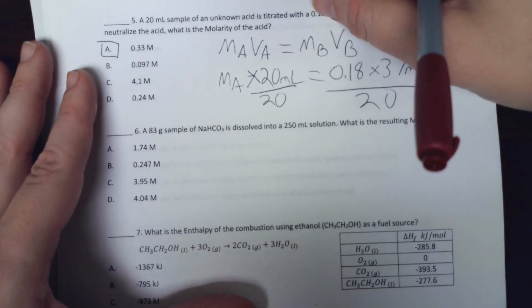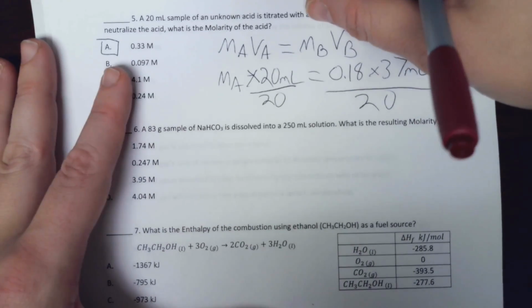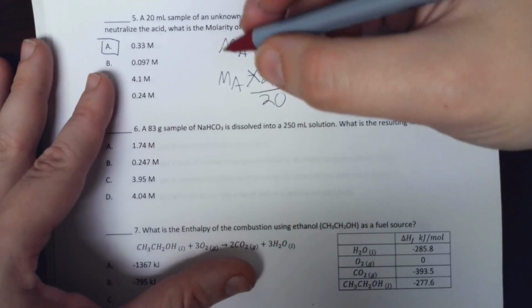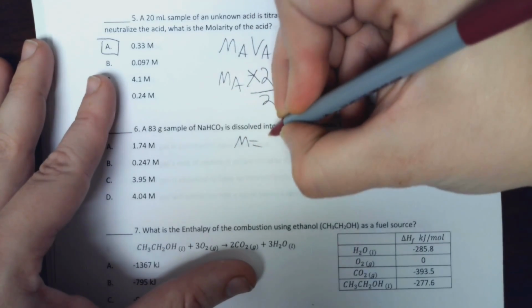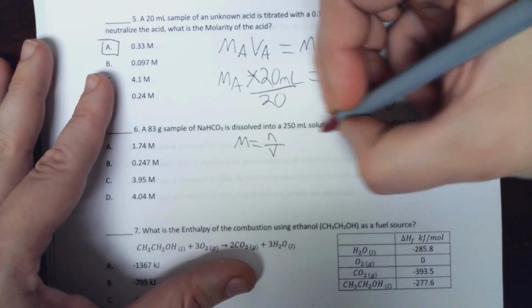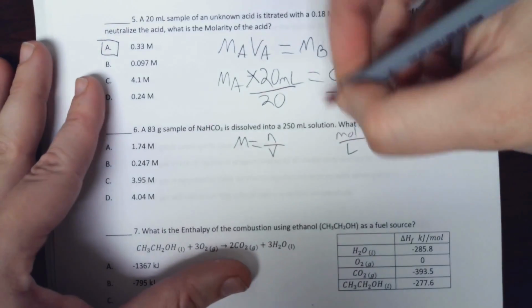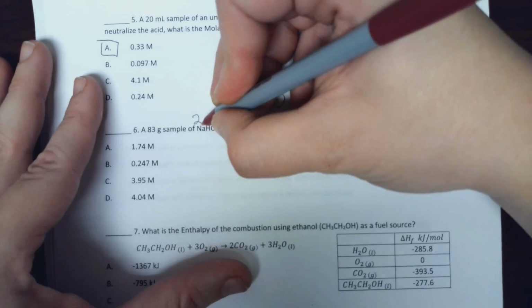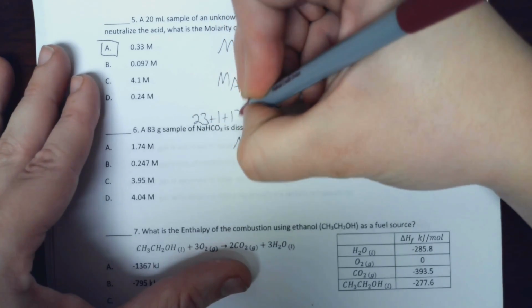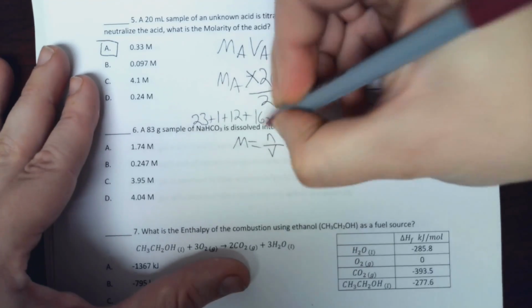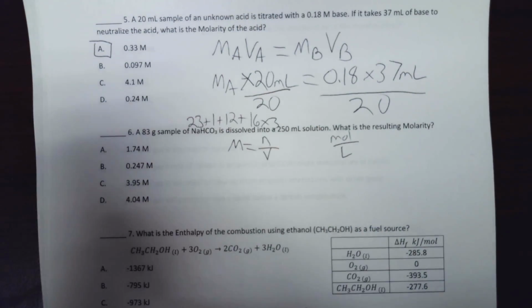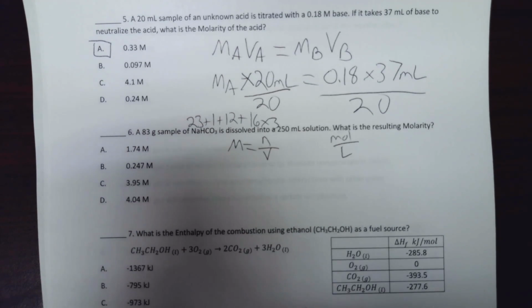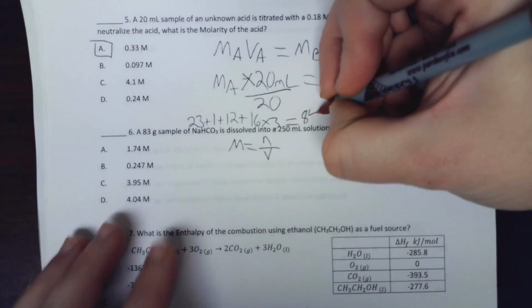An 83-gram sample of sodium hydrogen carbonate, or sodium bicarbonate, is dissolved in 250 ml of solution. What is the molarity? Molarity is moles over volume, because molarity is moles per liter. So to do this, we need the moles of sodium bicarbonate. So 23, 1 plus 12 plus 16 times 3. So 23 plus 1 is 24, plus 12 is 36, plus 16 times 3 is a sum of 84 grams per mole.